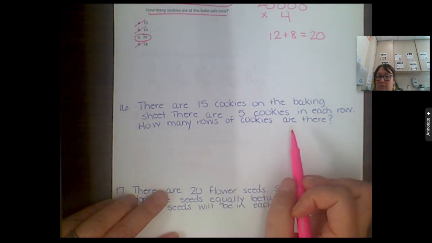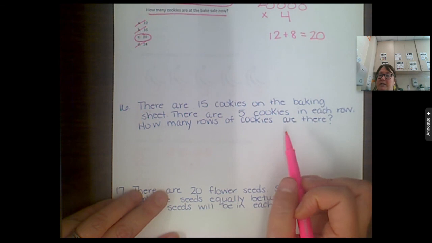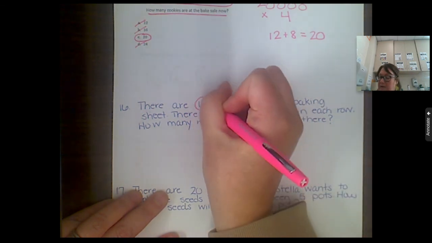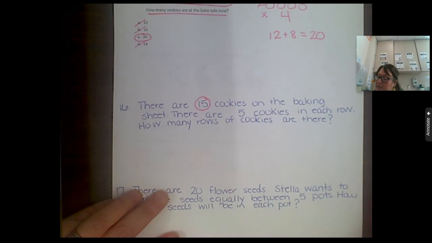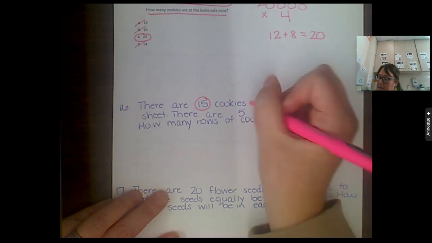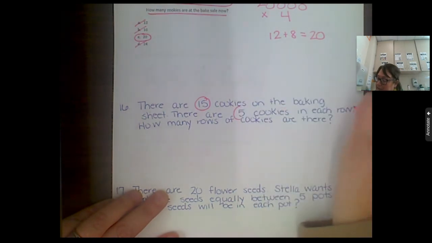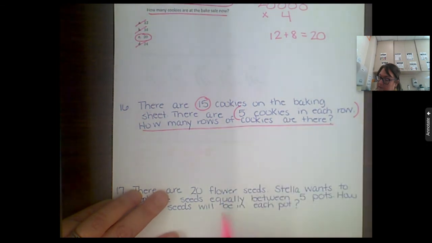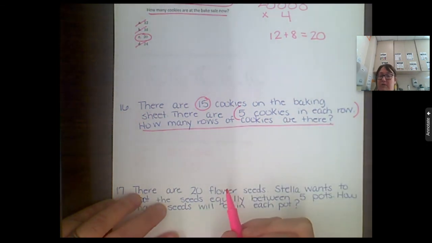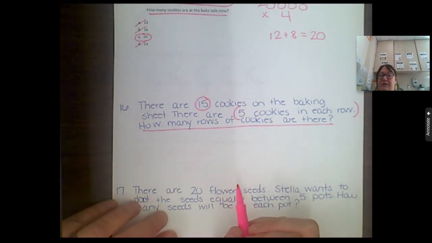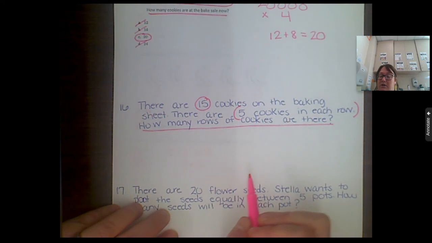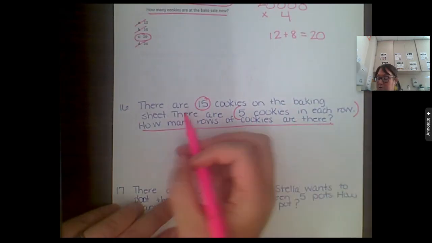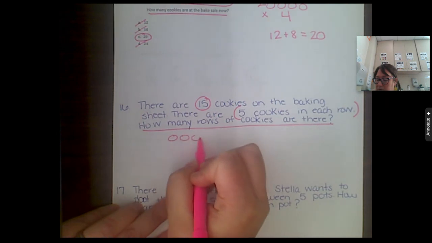Okay, so there are 15 cookies on a baking sheet. That is the total. So I would circle that. Okay. There are 5 cookies in each row. I'm going to put parentheses around that. 5 cookies in each row. My question says, how many rows of cookies are there? I want to draw a picture. Right? So remember I told you, boys and girls, if there's not a picture, to draw a picture. So 15 cookies is the total. There's 5 cookies in each row. 1, 2, 3, 4, 5.